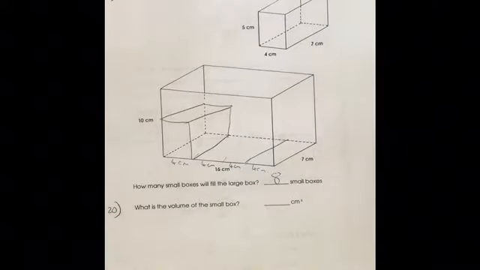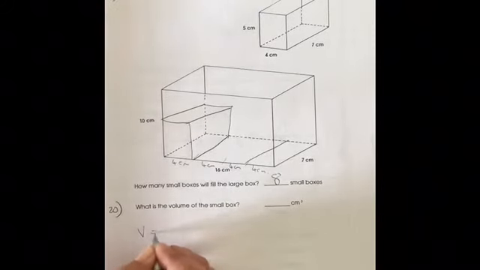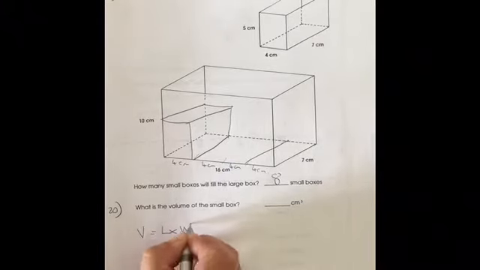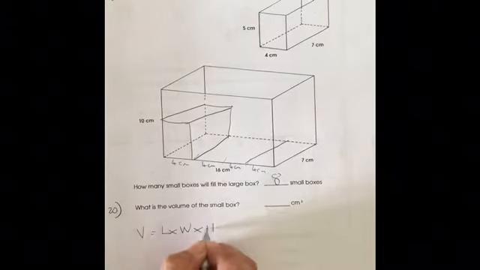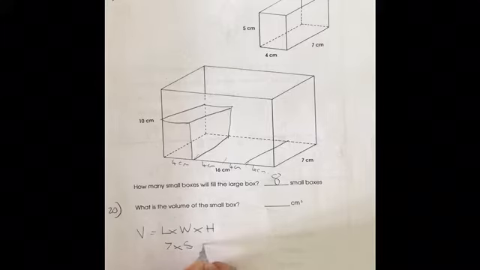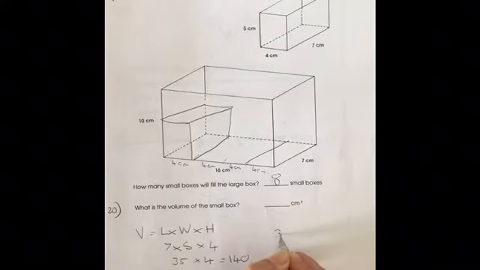And for number 20, what is the volume of the small box? So the volume of it, that's the same as V equals the length multiplied by the width or the breadth and times the height of it. So you could have 7 times 5 times 4. 7 5s are 35 times 4, that's 140. And don't be afraid if you want to do the sum out like that.